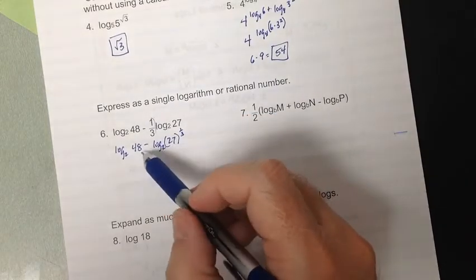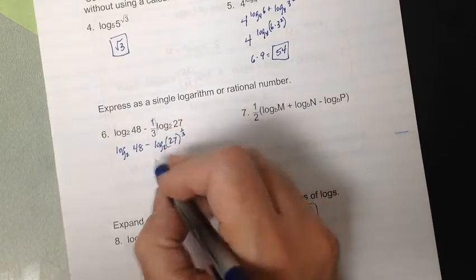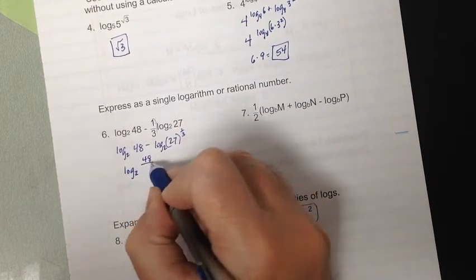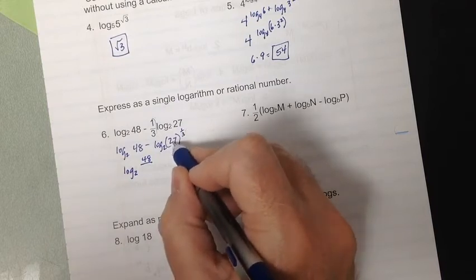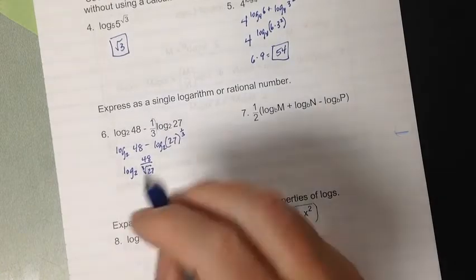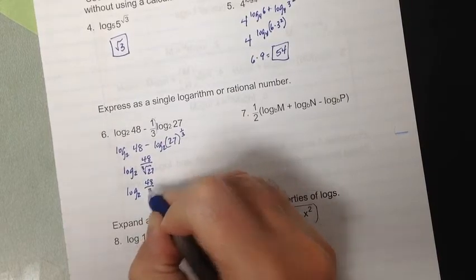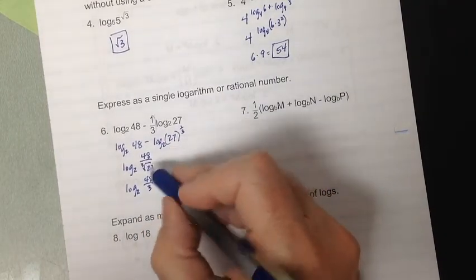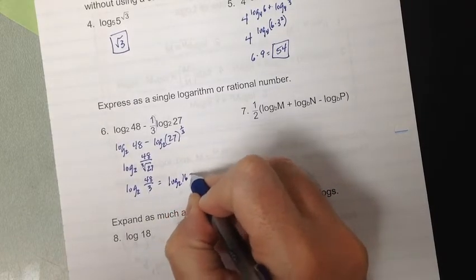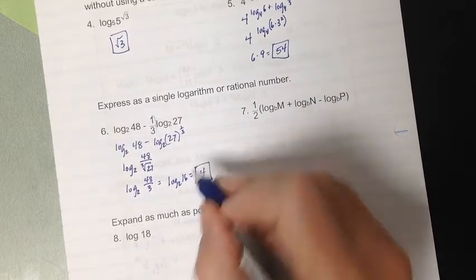Then, since this is log minus log, I'm going to use property 4 to write this as a single log, log base 2 of 48 divided by this one. The 27 to the 1/3 power is really the cube root of 27. So this is log base 2 of 48 divided by 3. Cube root of 27 is 3. 48 divided by 3 is 16. Log base 2 of 16. And 2 to what power equals 16? That would be 2 to the 4th power. So all of this equals 4.